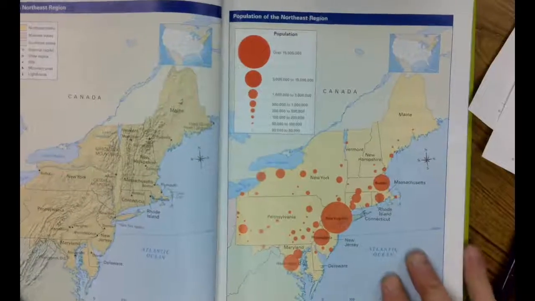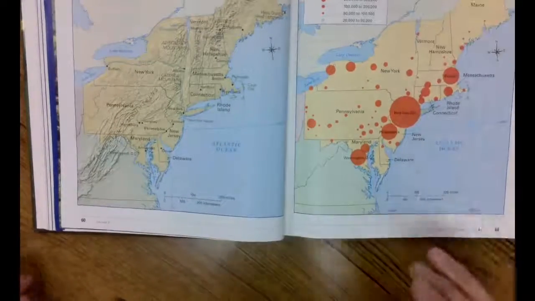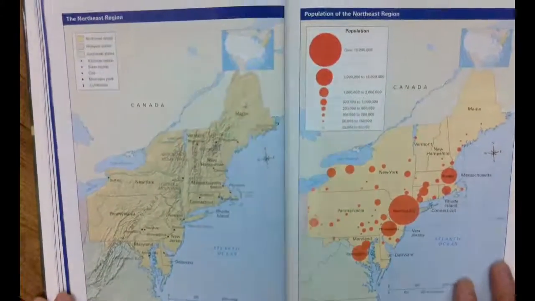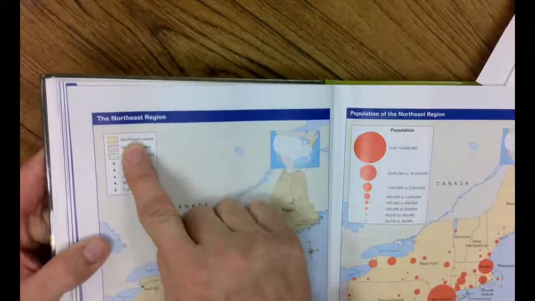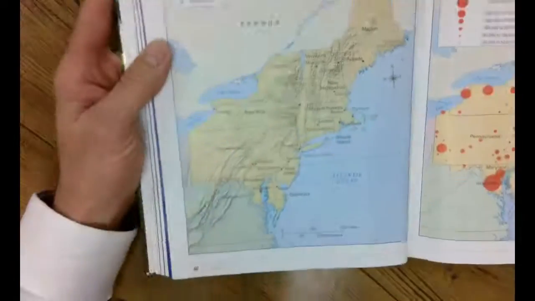Alright guys, we're finished with our introduction. You can turn the page. Now we're on page 60 and 61. Here's a couple maps of the Northeast. Here's our map key up here. It tells us the Northeast is this tan color, the Midwest is pink, and the Southeast is green.